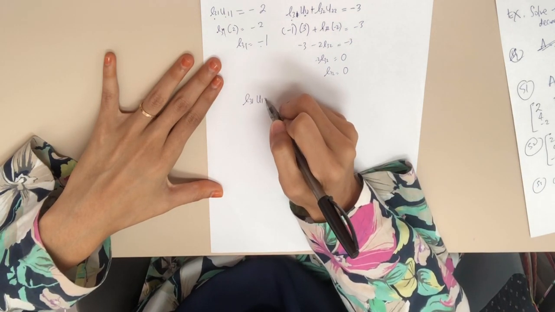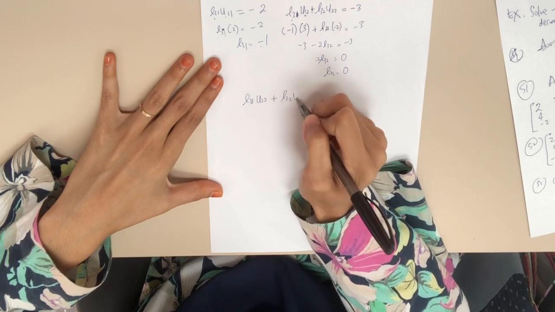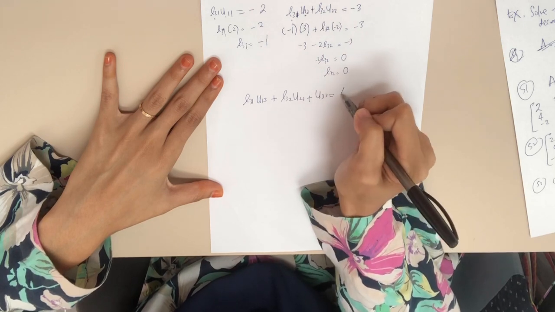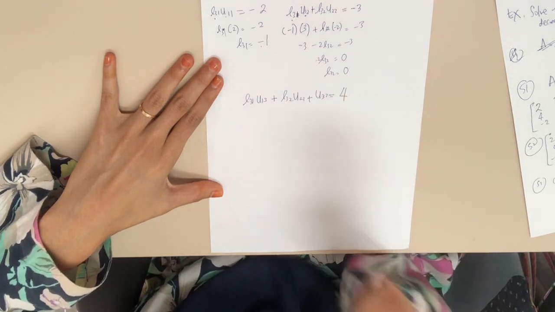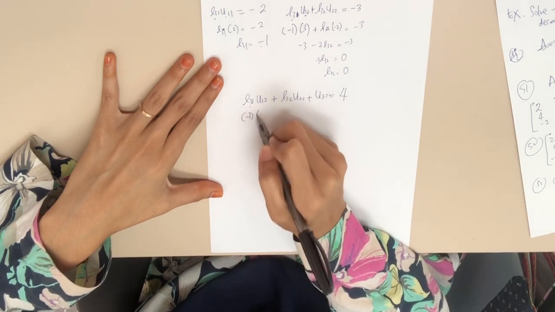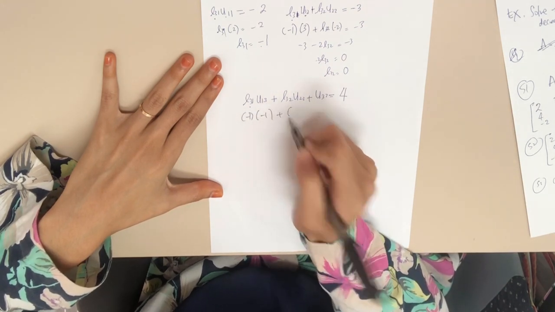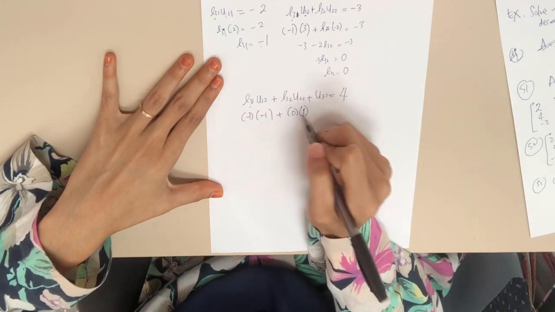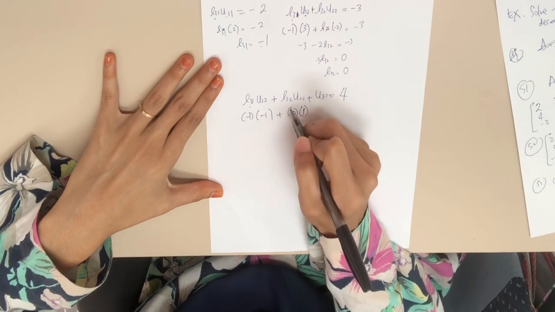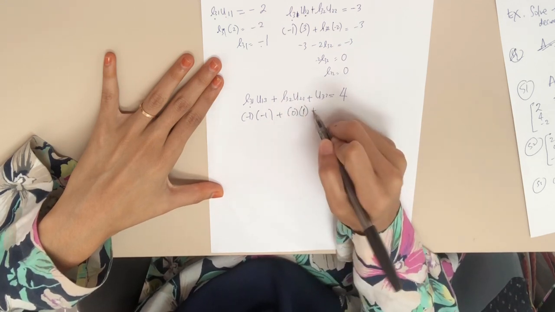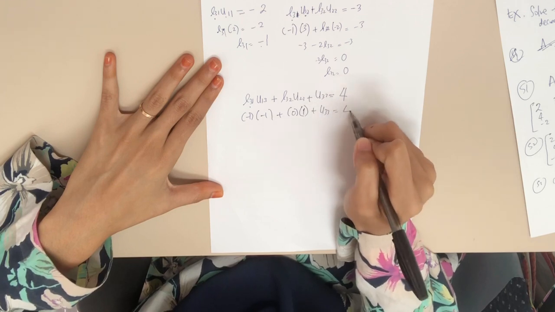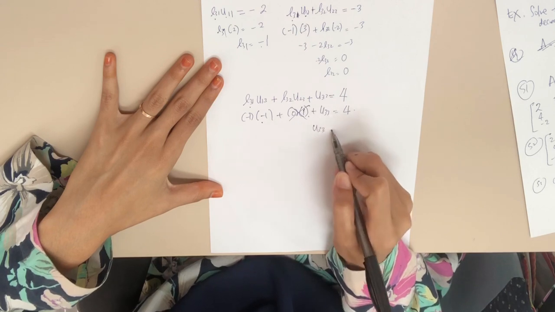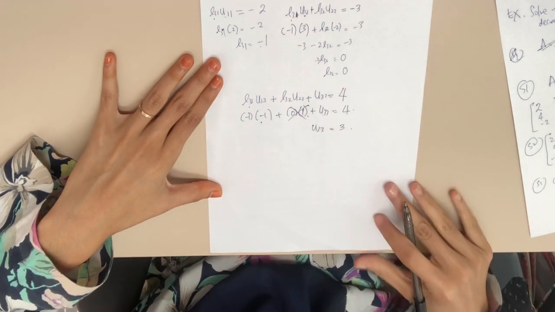L31 U13 plus L32 U23 plus U33, and this equation equal to 4. Okay, L31 is -1, U13 is -1, L32 is 0, so U23 doesn't matter, but just write 1, because this is already 0, right? So that means that is 0. And then U33, so this one is 0, this one is 1, so U33 is equal to 3.